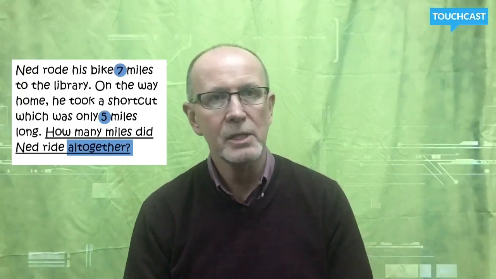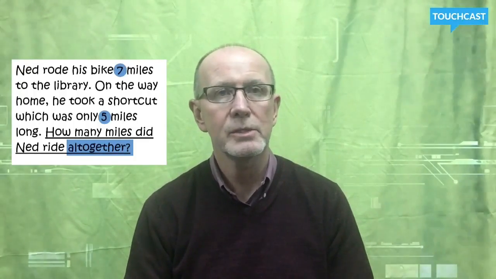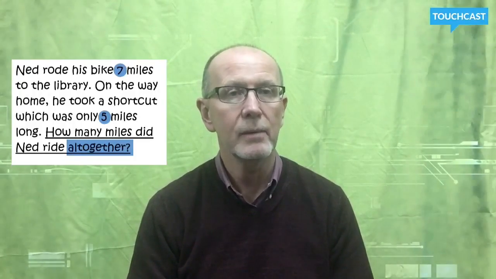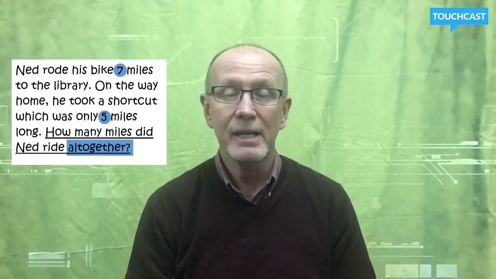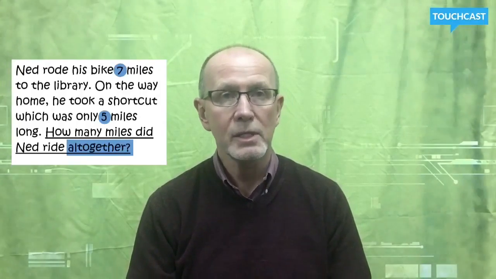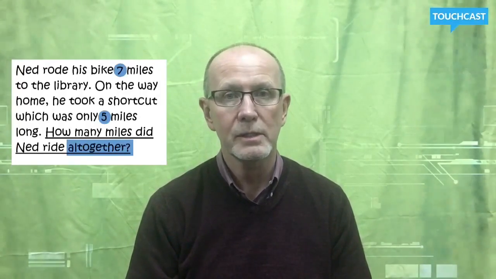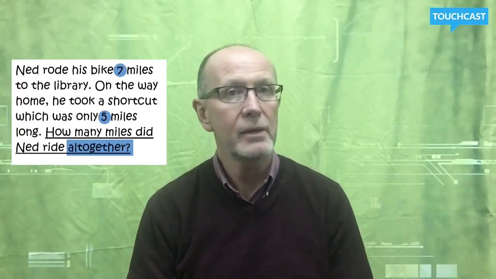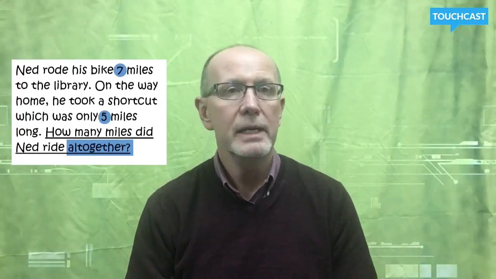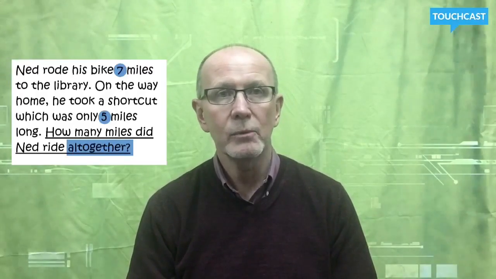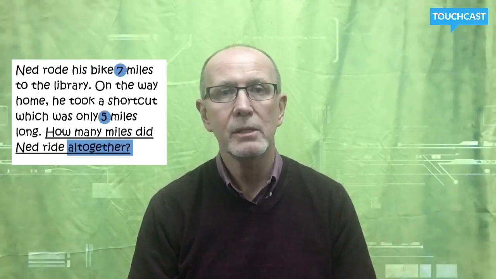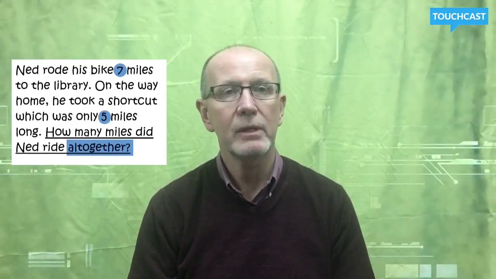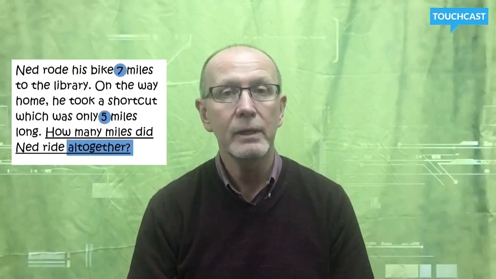So to use the strategy, the first thing I would do is look towards any numbers and make sure I put a circle around them. Next thing I would do is identify the question so that you know what the question is trying to solve. And in this case, it would be how many miles did Ned ride altogether? Next, I would try to box any important words, and in this particular question, the word altogether kind of jumps out at you, so I would definitely box that one.